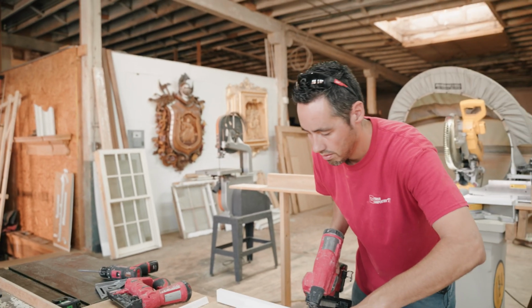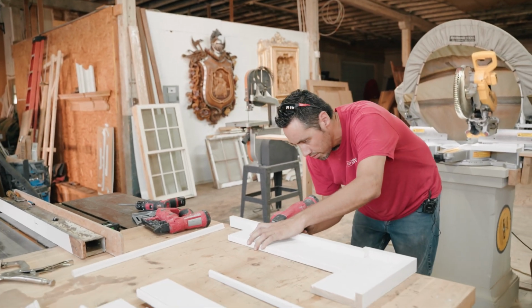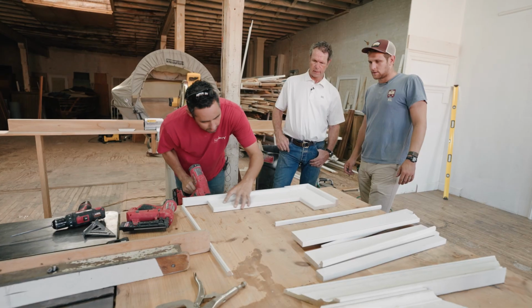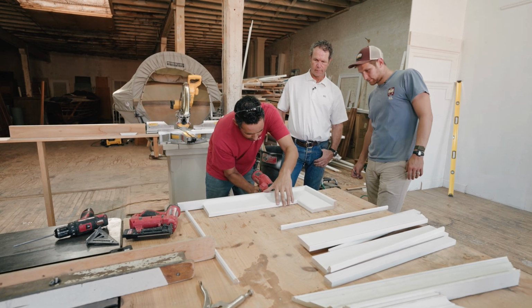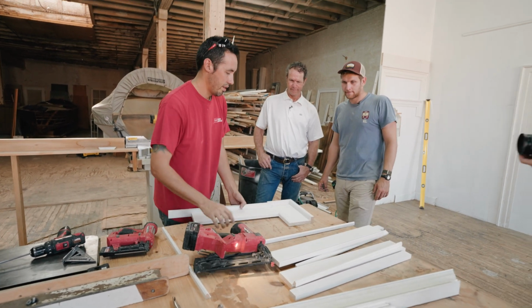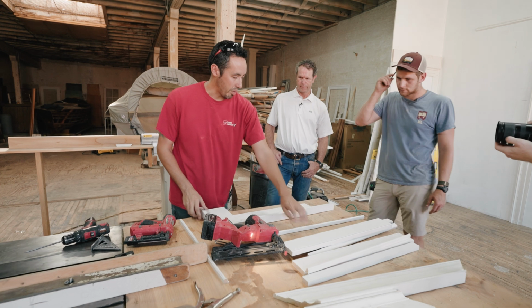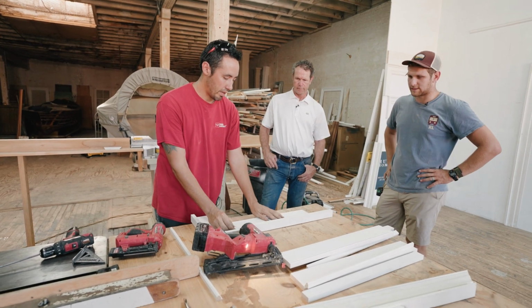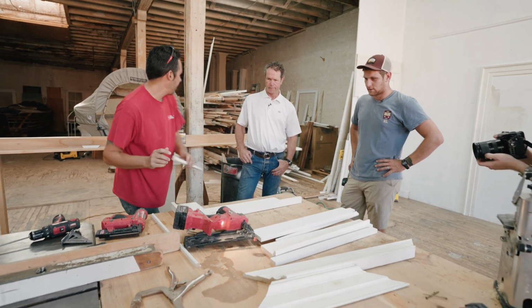I'm blown away. I thought they had to be compressed air to shoot a nail out of a gun. But modern science. Okay, so I'm basically going to repeat that process for this molding with the nails on the inside. Yeah, sweet. That's really cool.